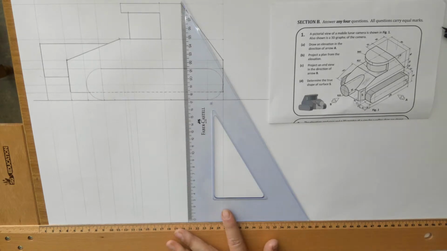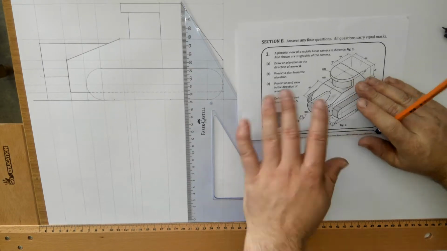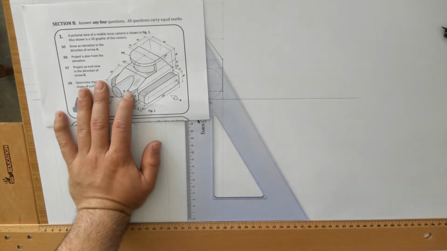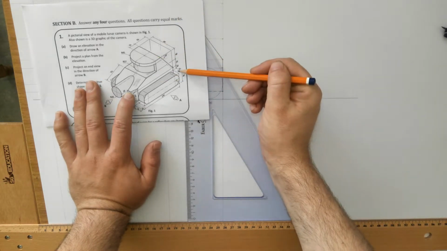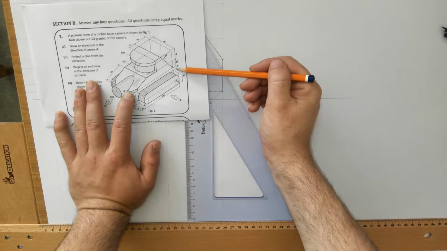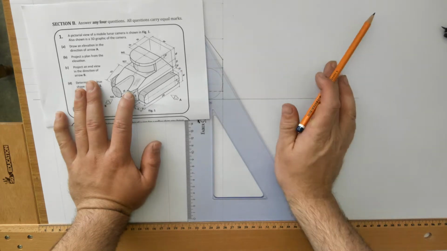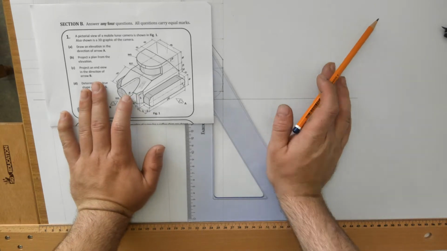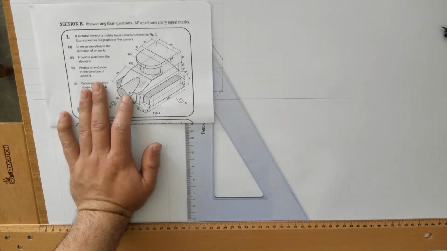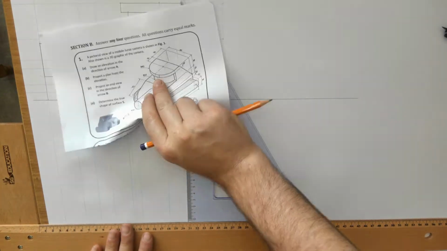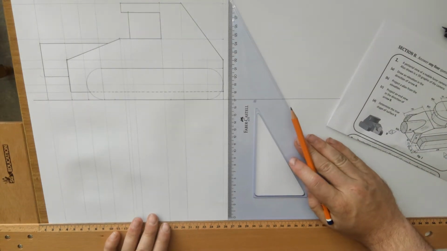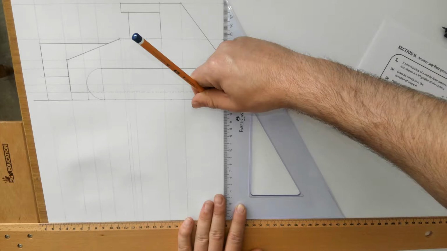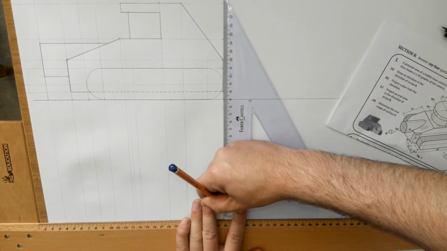Now, the width of the lunar mobile unit is 140 because it's 90 plus the wheels either side is 25 each side, so 90 plus 50 is 140. So you can mark down 10 there from the XY line, it's for easiness, and then mark down 140.